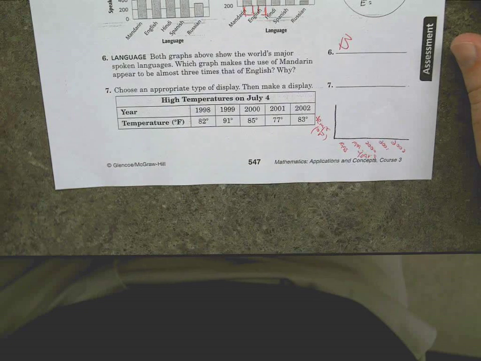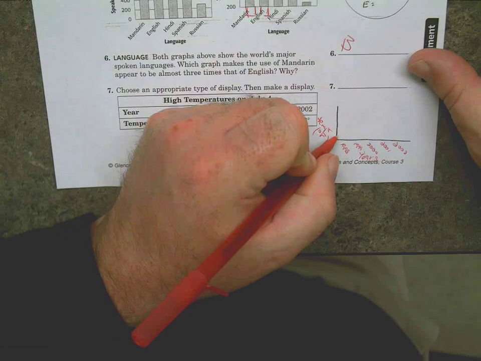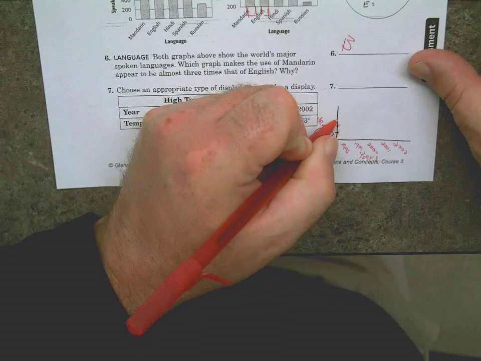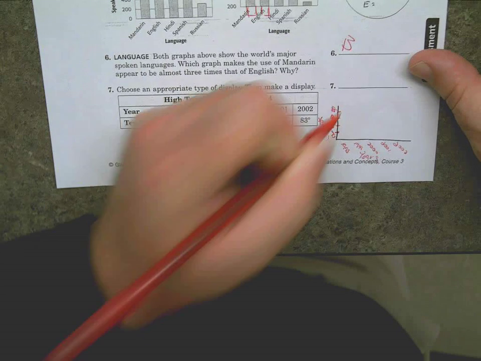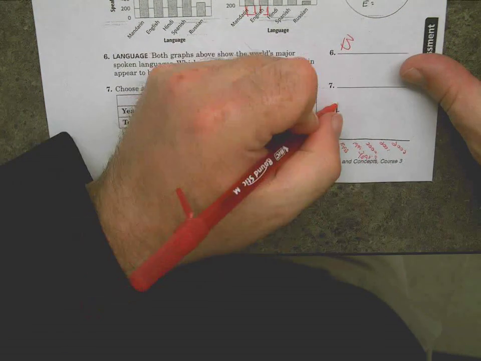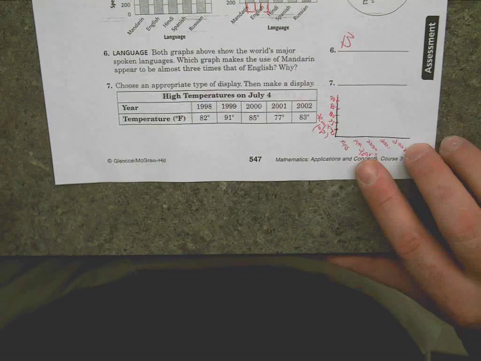Now, totally your choice how you want to do this. I had just talked that if I start this at 70, 75, 80, 85, how far do I need to go up? 90. Oh, I almost got to extend my graph a little bit, sorry. 90, and then, yeah, I can go just a smidge up from there.